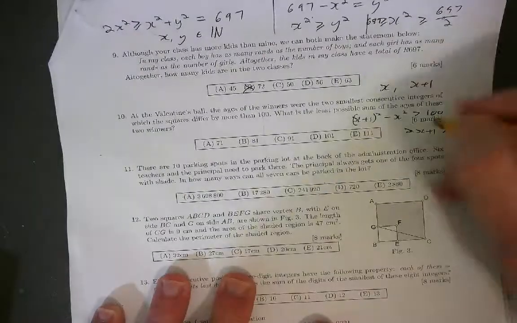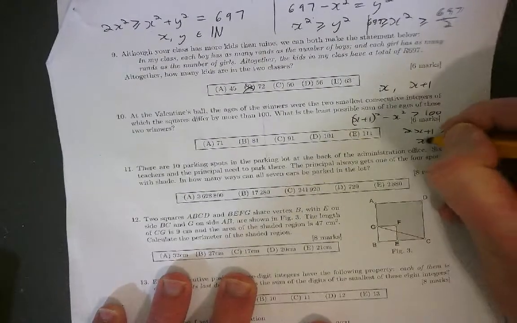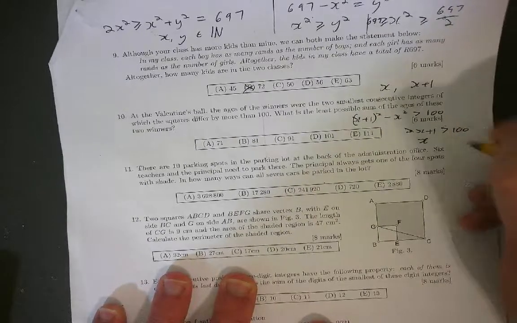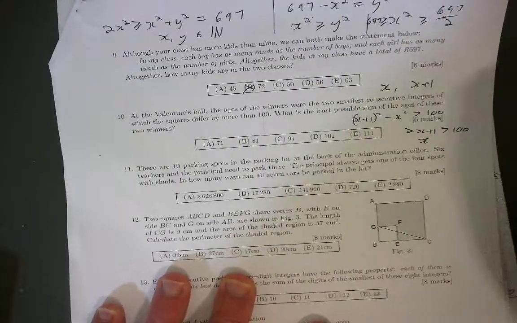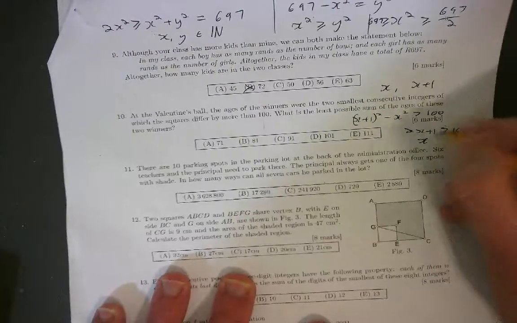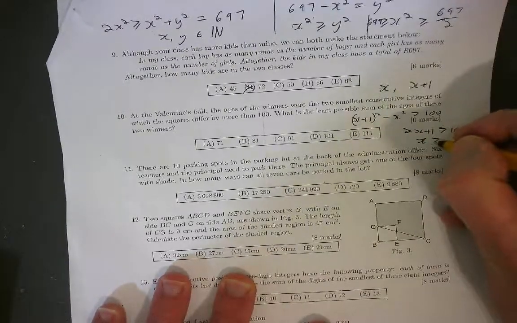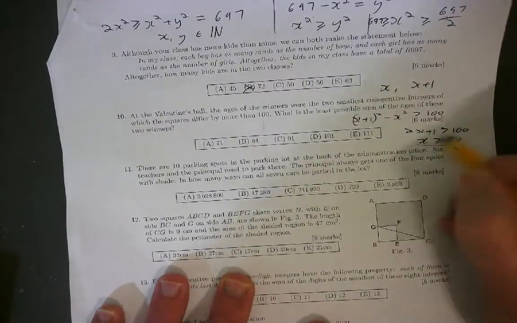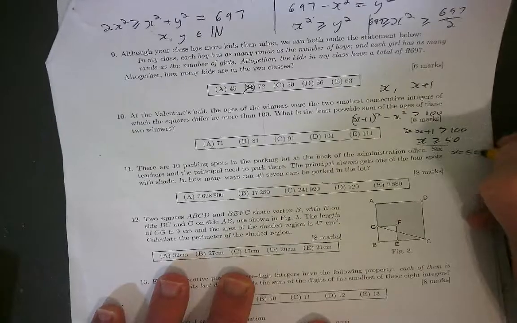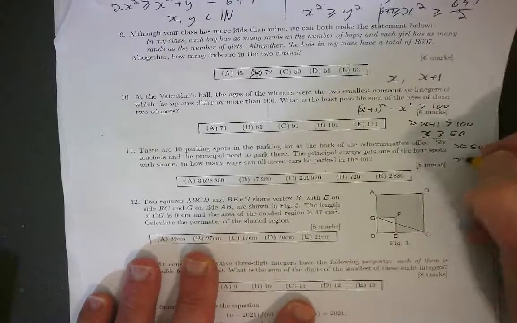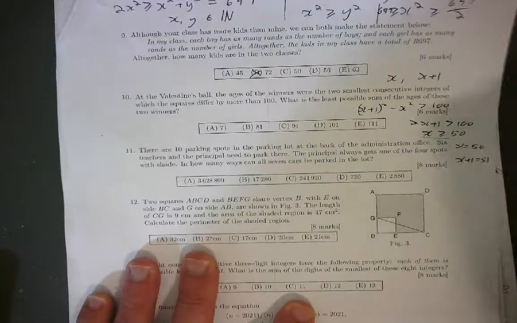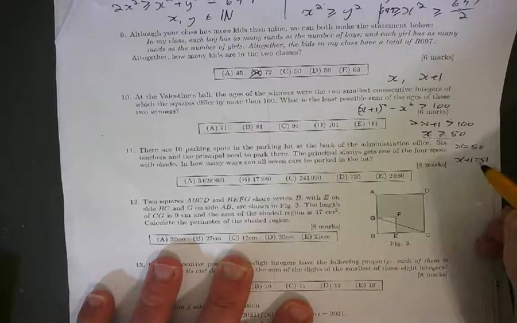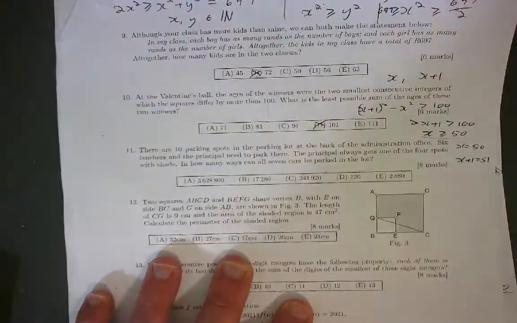Which basically means that x, I just noticed this shortcut, but let's just go through this. Then this means that x must be greater than 50. So the smallest possible value of x is 50, then x plus 1 is 51, and we're asked for the sum of the 2 ages, and that will give you 110.